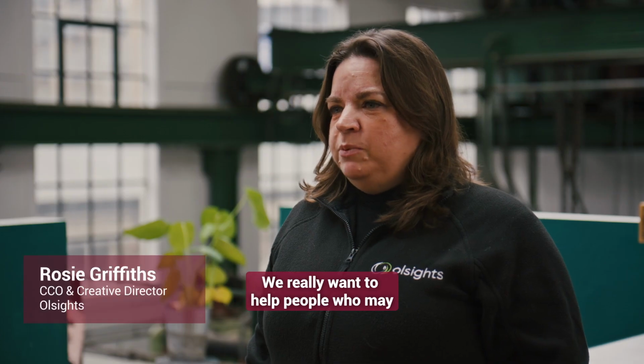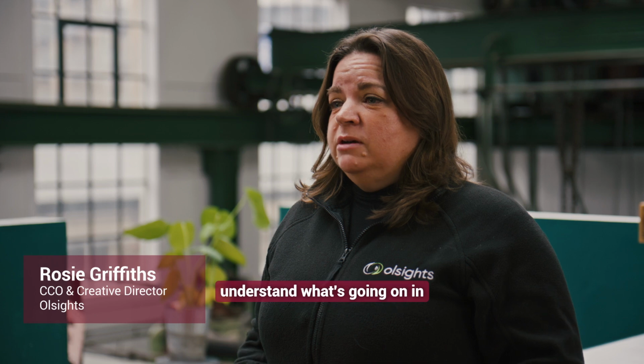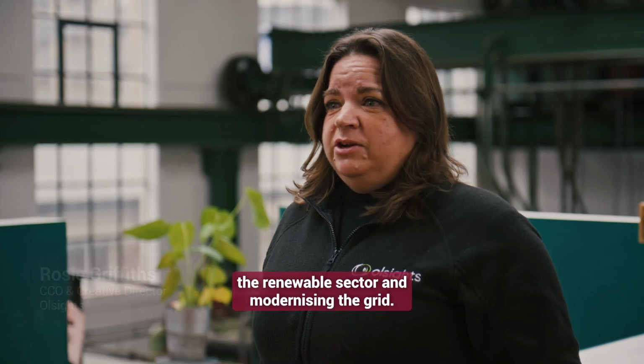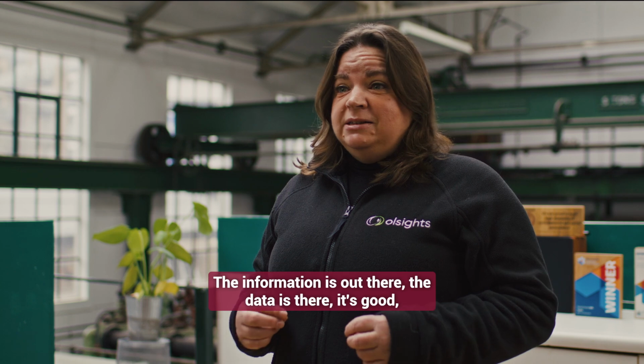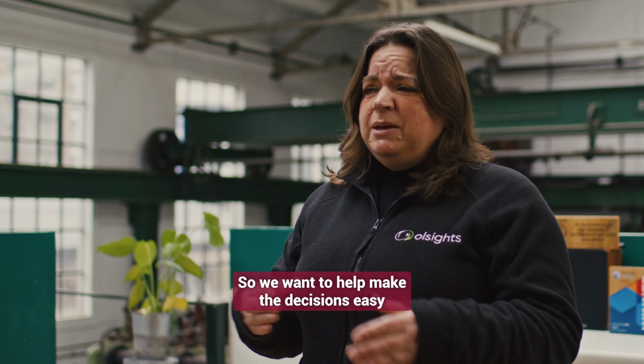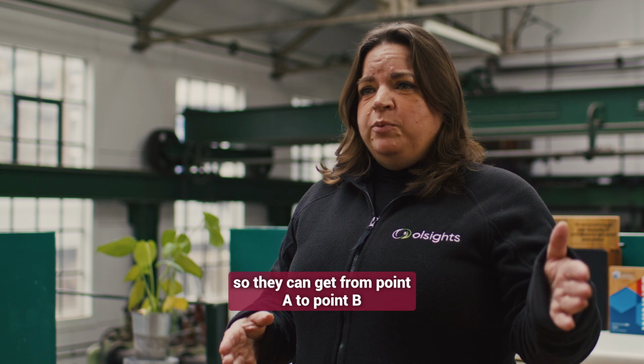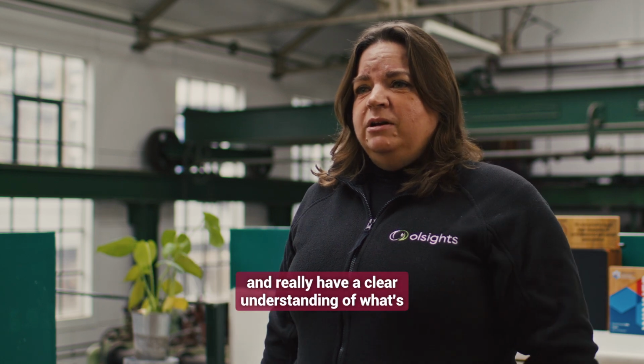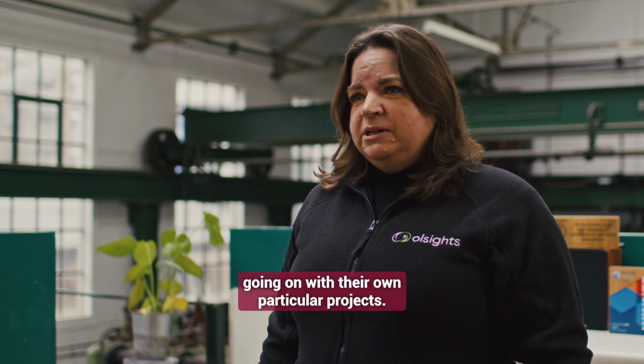We really want to help people who may not be in the industry themselves really understand what's going on in the renewable sector and modernising the grid. The information is out there, the data is there, it's good, but it's very difficult to understand. So we want to help make the decisions easy so they can get from point A to point B and really have a clear understanding of what's going on with their own particular projects.